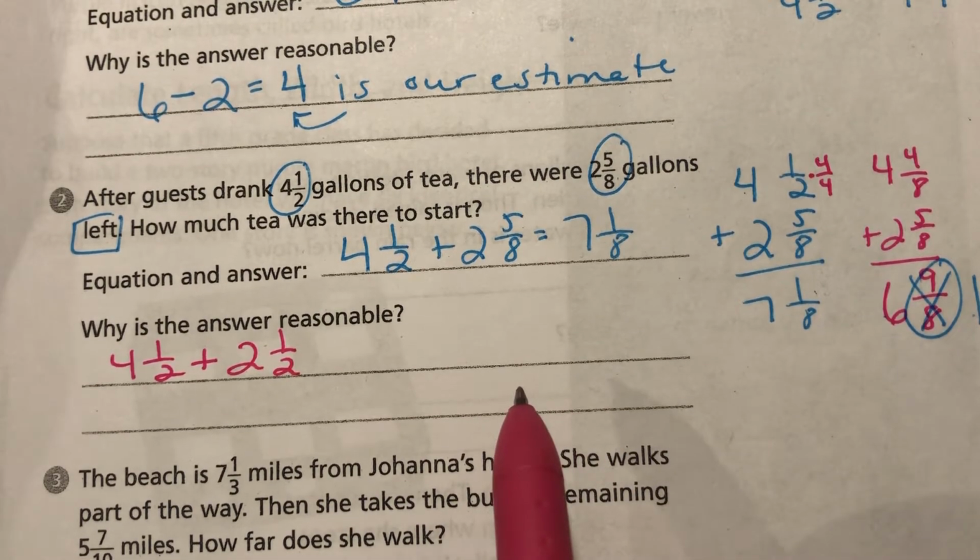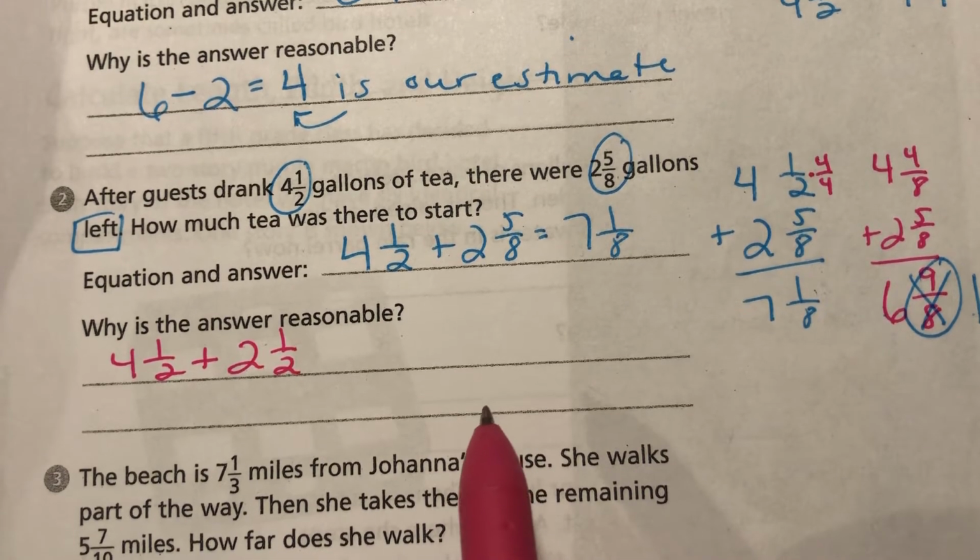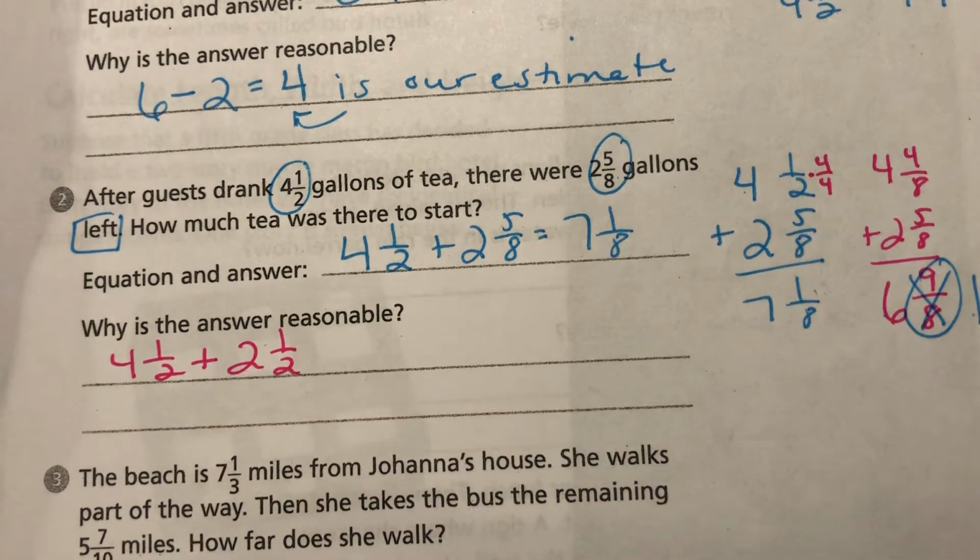Okay, so don't get hung up on the 0, 1/2, or whole. If you just, when you're doing your checks, round to the nearest whole number, you'll still be able to know if you're on the right track. But this is definitely more precise.